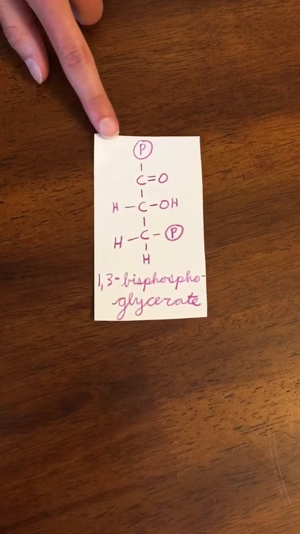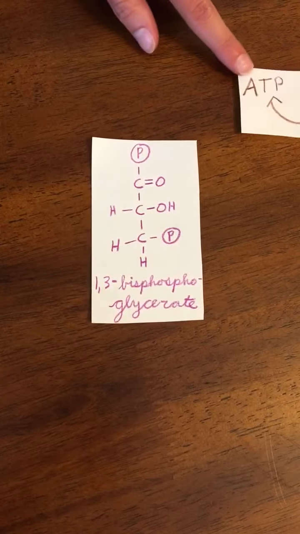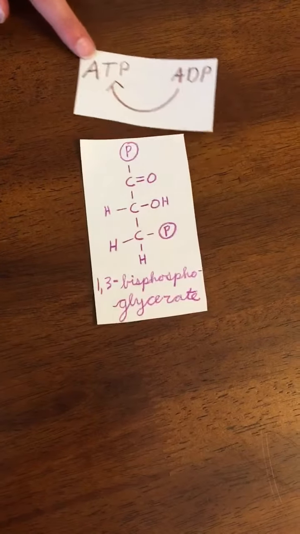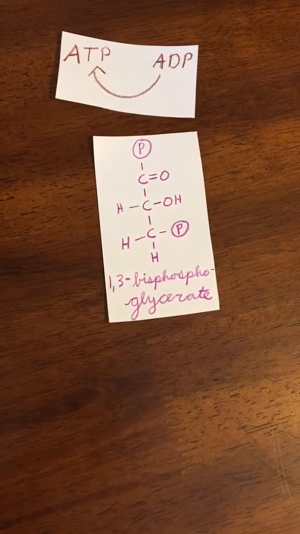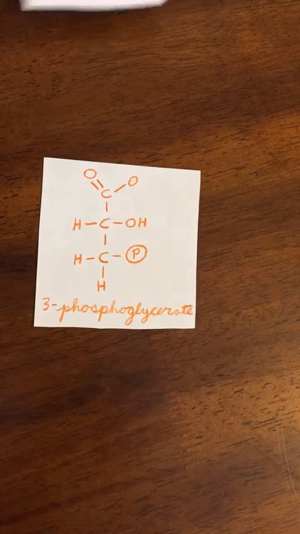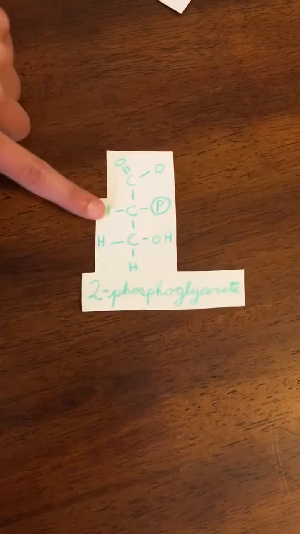This forms 1,3-bisphosphoglycerate. To ADP, a phosphate, it donates. As a result, ATP is made, as is 3-phosphoglycerate. This turns into 2-phosphoglycerate at a later date.